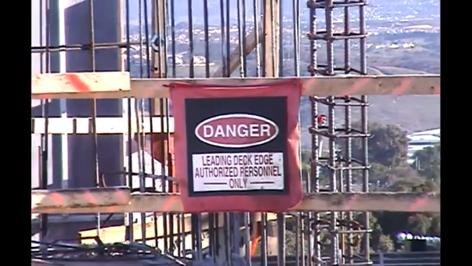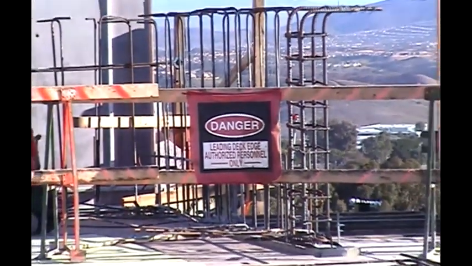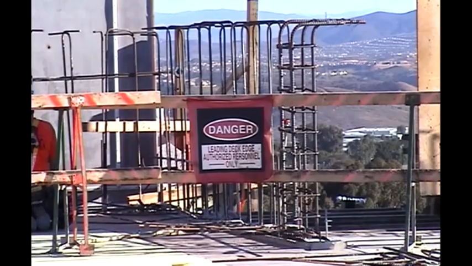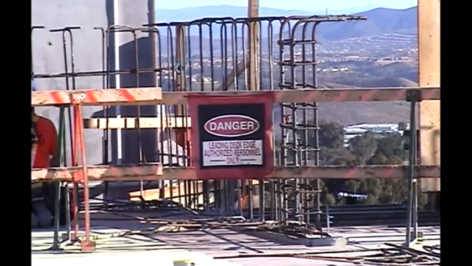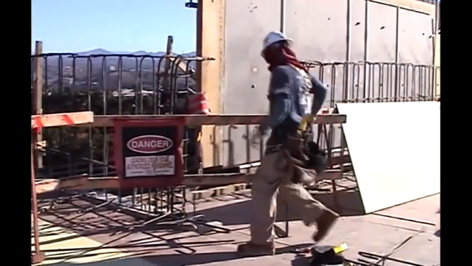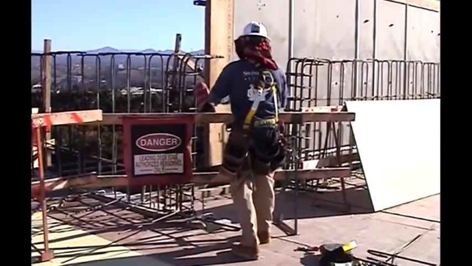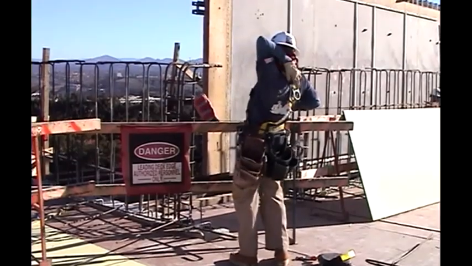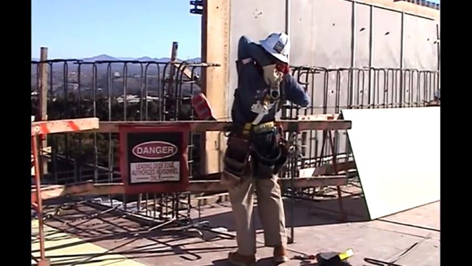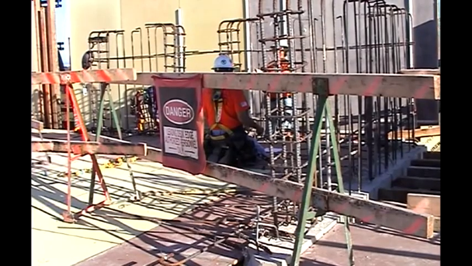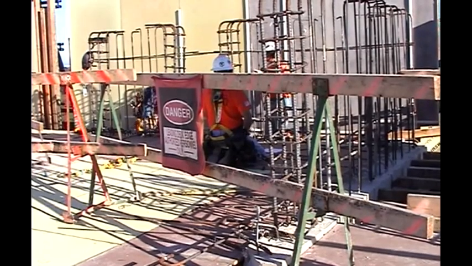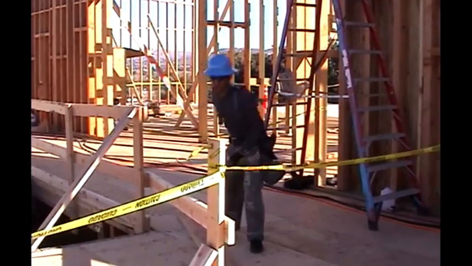A controlled access zone is a work area designated and clearly marked in which certain types of work, such as overhand bricklaying, leading edge work, or other operations, may take place without the use of conventional fall protection systems to protect employees working in the zone. Only qualified personnel involved in the operation are allowed to enter the zone.